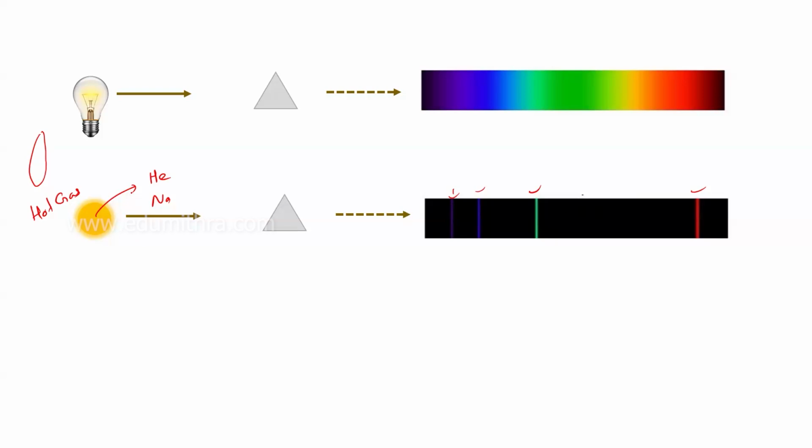So depending on what is the hot gas inside that tube, there will be different patterns. That is one thing you have to keep in mind. The pattern you are seeing on the right side depends on what the glowing gas is.